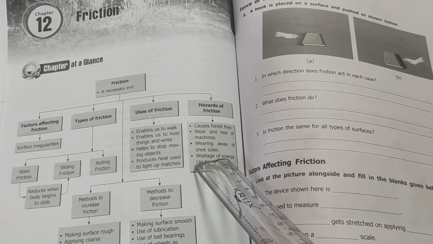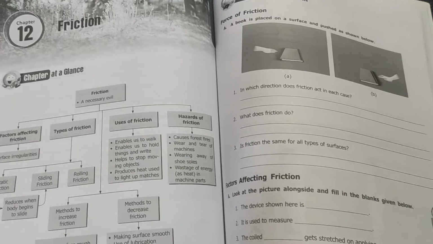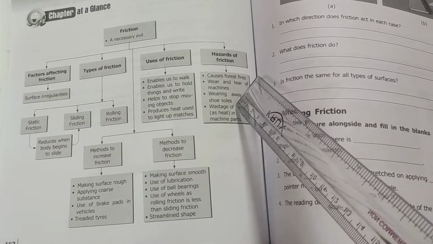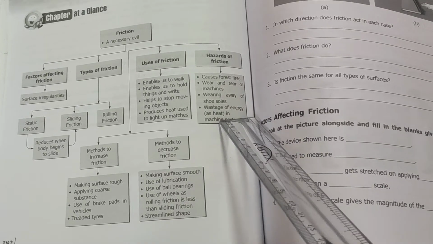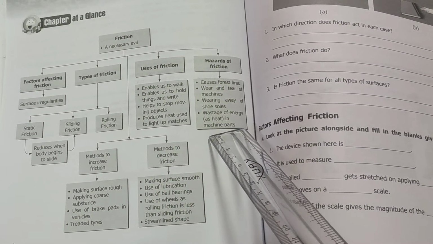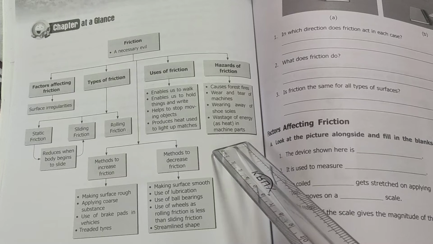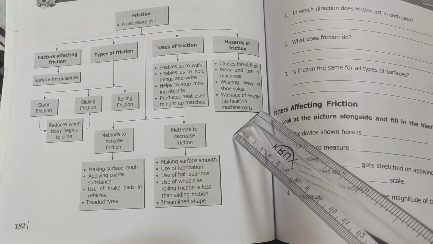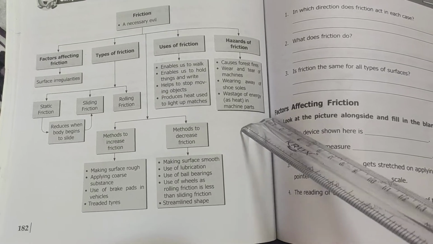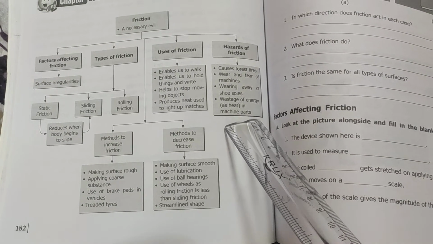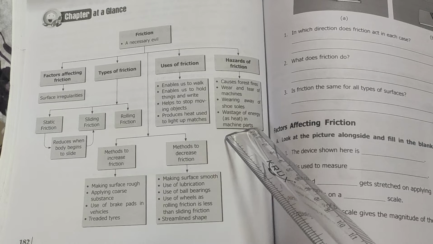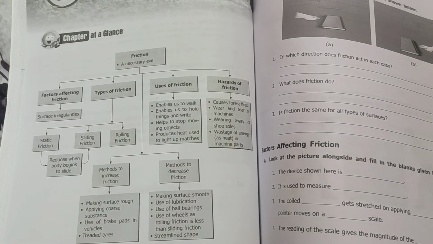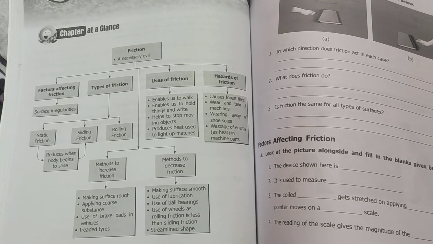Wearing away of shoe soles: shoe soles also wear out because of friction between the shoes and the ground. Wastage of energy in machine parts: when machine parts rub against each other and there is a lot of friction, with no oiling or greasing, they produce heat and the machine parts become hot and damaged. So friction is very important as well as harmful.